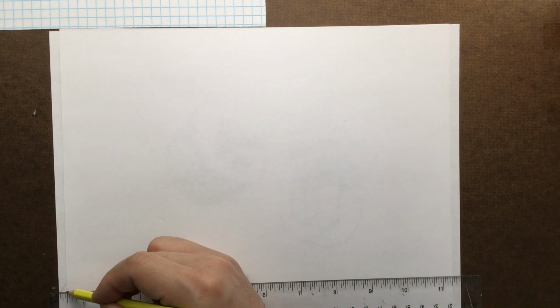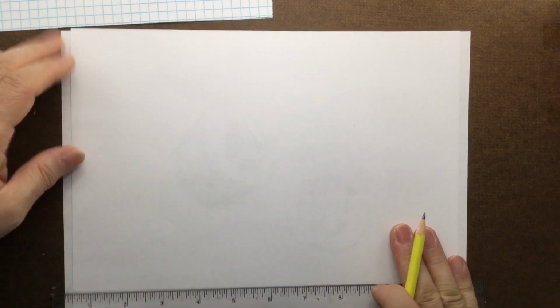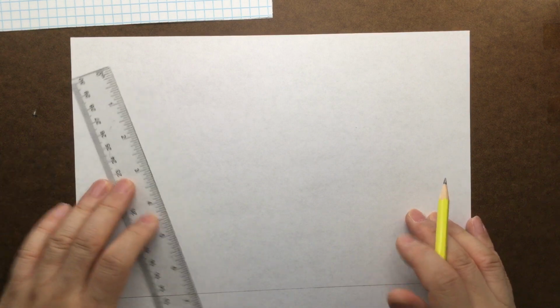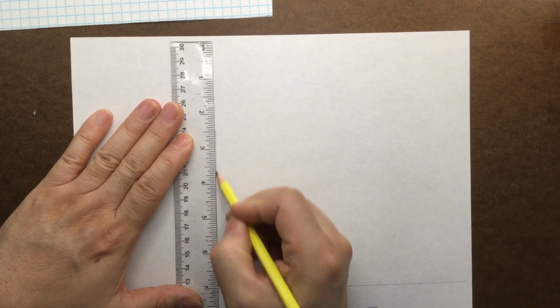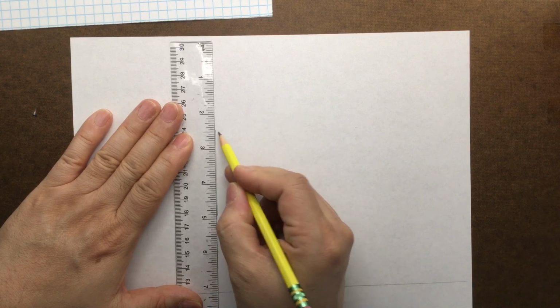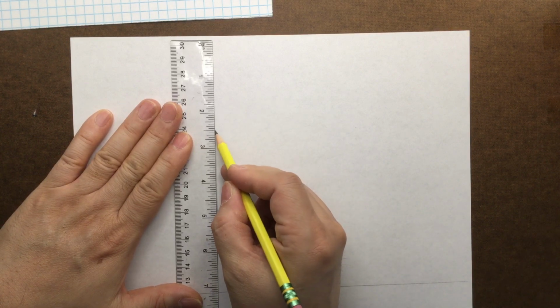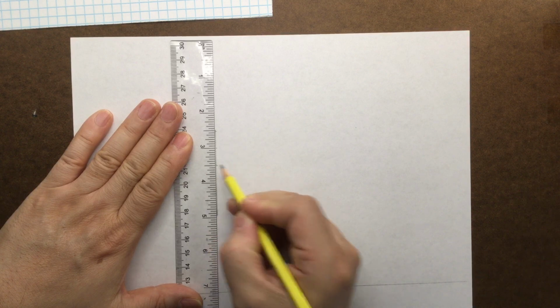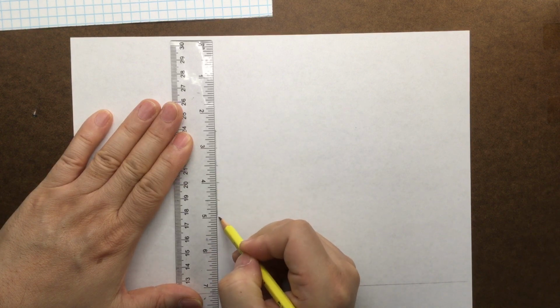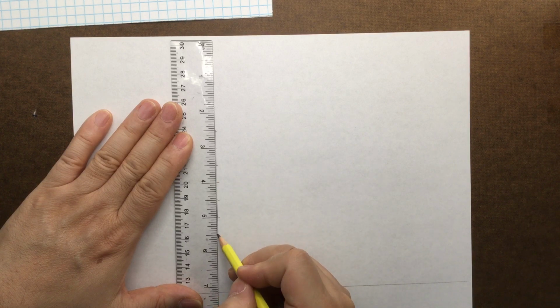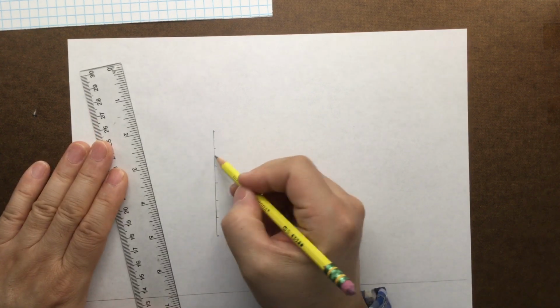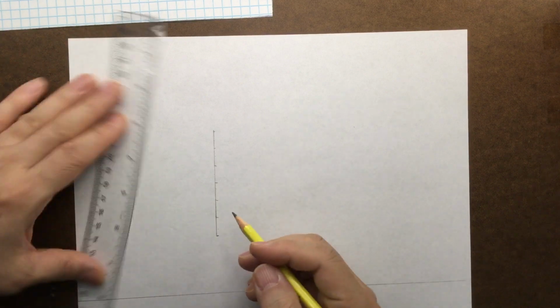So the horizon line, it always starts with that, and then after that you want to decide which angle you want to do, right? You want to do this angle. While you are drawing it, I'll just use the half. 1, 2, 3, 4, 5, 6, right? And I need one more to have a 6. 1, 2, 3, 4, 5, 6.